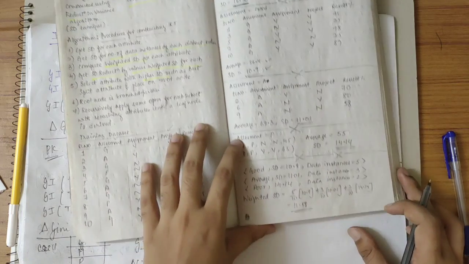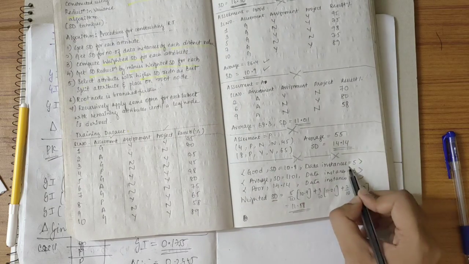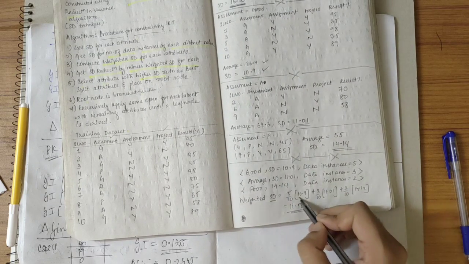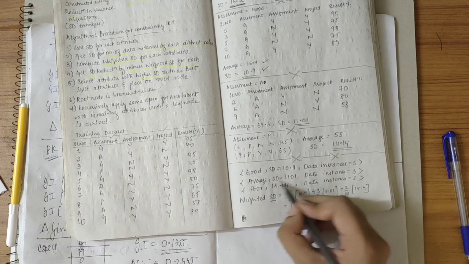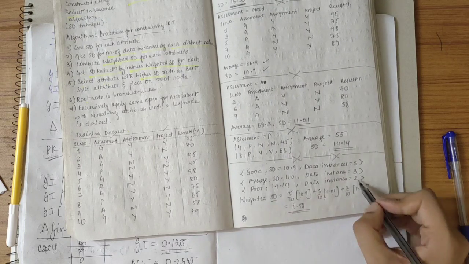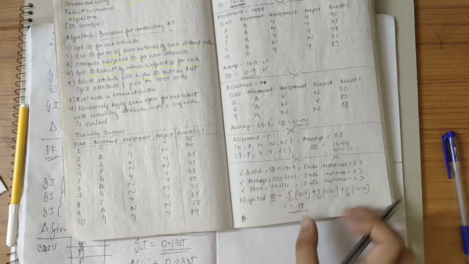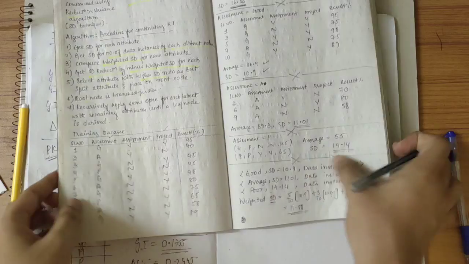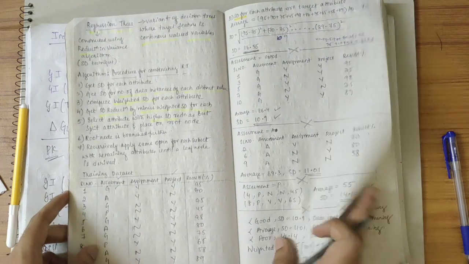Now computing the weighted standard deviation. For good there are 5 instances, so 5 by 10 of standard deviation 10.9, plus for average there are 3, right? So 3 by 10 of standard deviation 11.01, plus 2 by 10 of 14.14. If I perform the sum I would get 11.58. So for assessment the weighted standard deviation is 11.58.